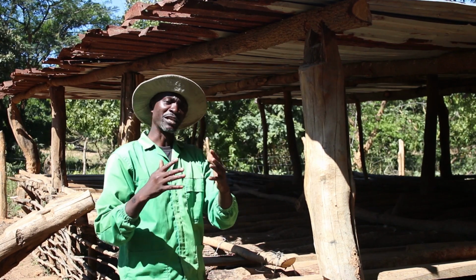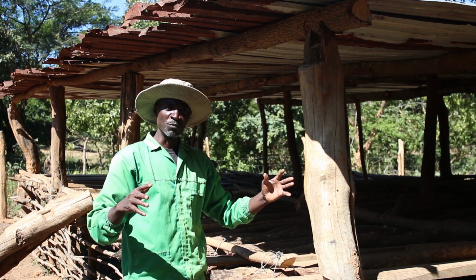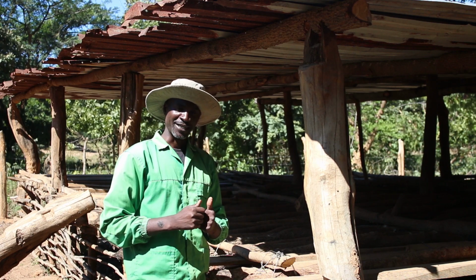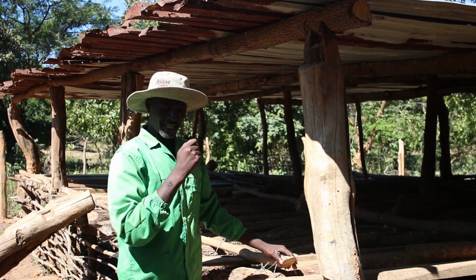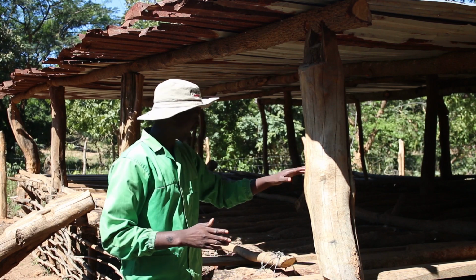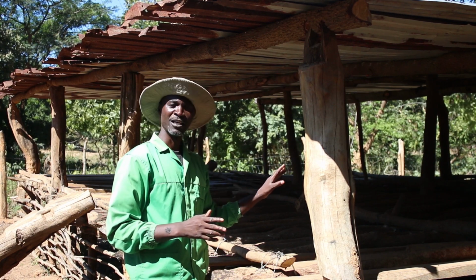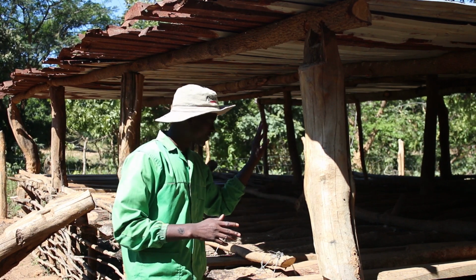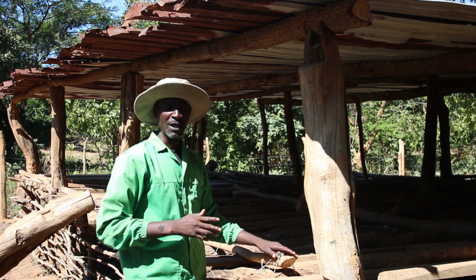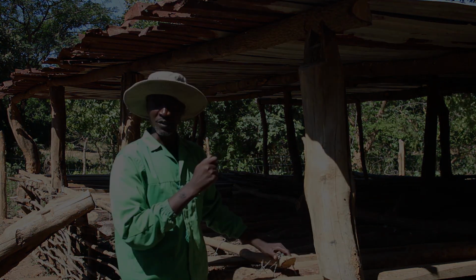And also it will give the farmer enough room to do his management practices, as I said earlier on. So as I said, you can use simple structures, you can use simple materials to come up with this kind of infrastructure.